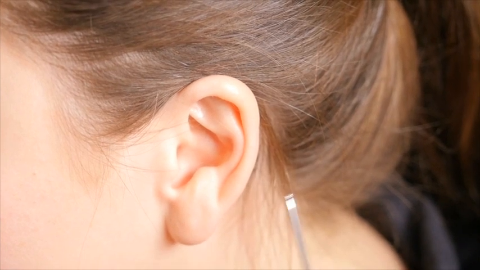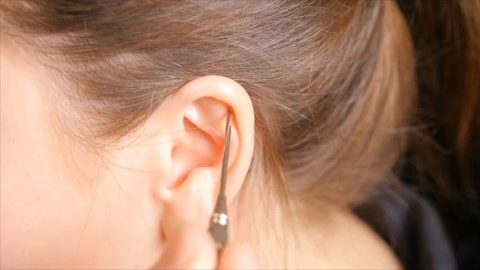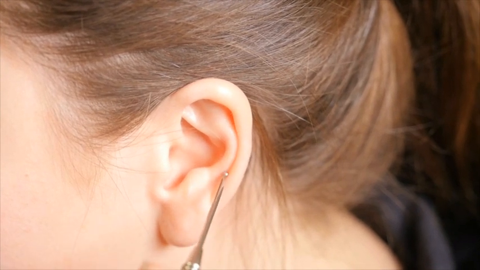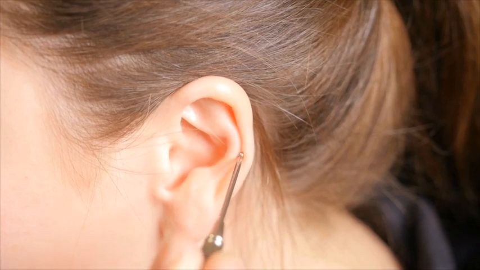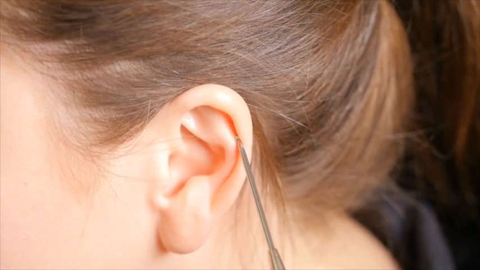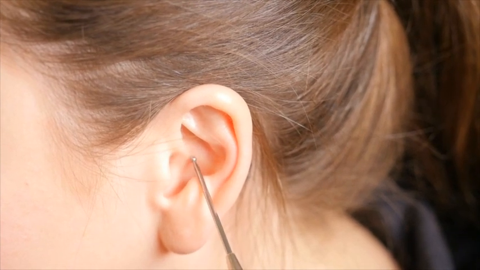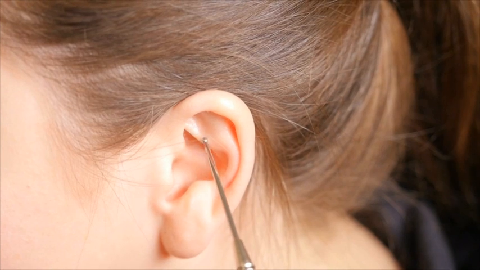This is the lobe. This is the helix. This is the antihelix in here. Right, this is the scaphoid fossa in here. It just appears to be about a line on this particular ear, although on some people it's a much broader area. This is the crus of the helix. This is the lower crus of the antihelix.